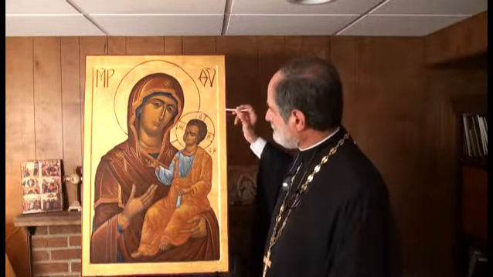Now, when we make an icon, the way that the artist does it after he's designed the composition, according to basic standards and how he wants the eye to flow, he makes a drawing on a separate piece of paper, and then the drawing is outlined, so he reserves just the lines that he wants, all the principal lines.